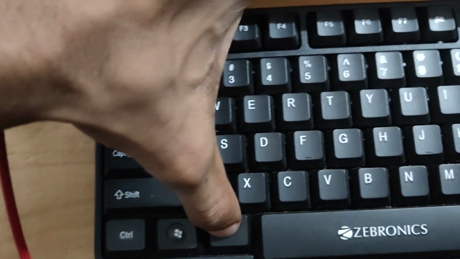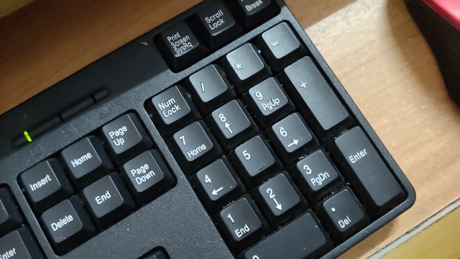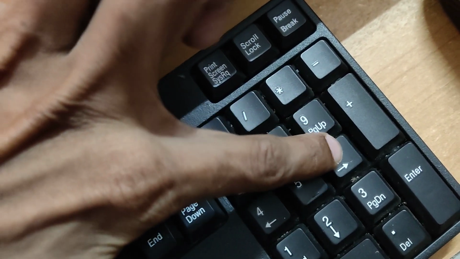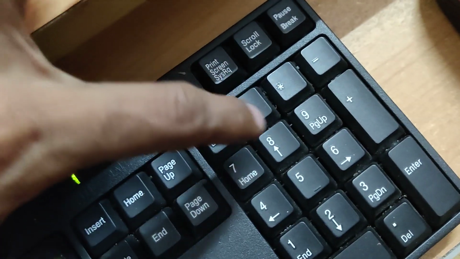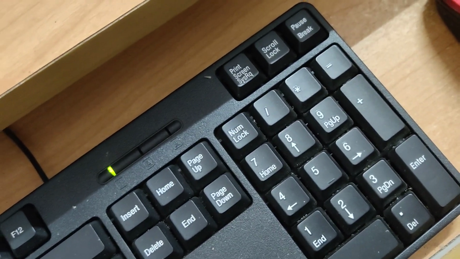Now you can see the Alt key on the left side of the space bar. You must press and hold this Alt key. Don't remove your finger from this Alt key. At the same time, you must type here 9638. After typing 9638, you can release your finger from the Alt key.